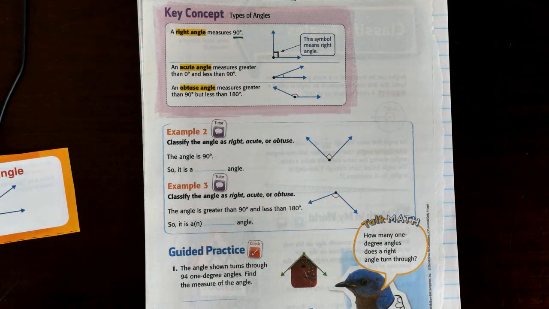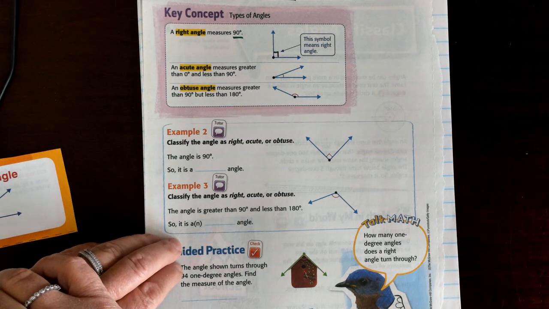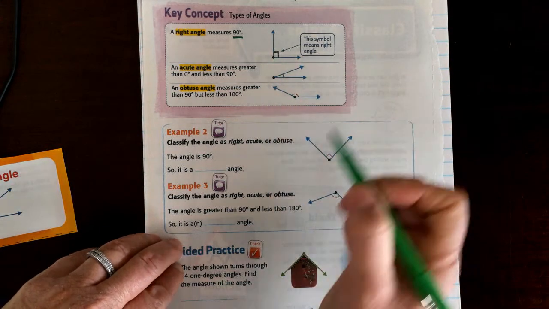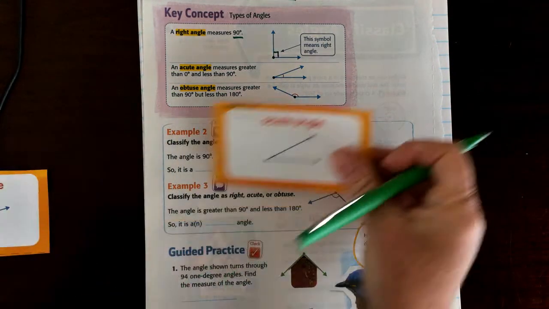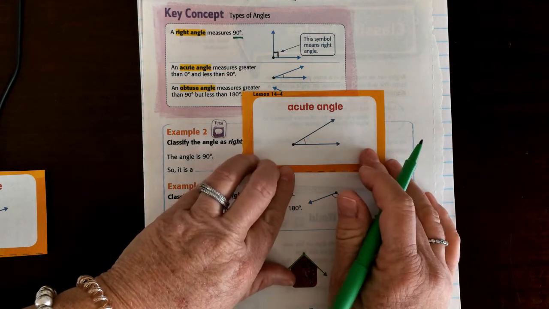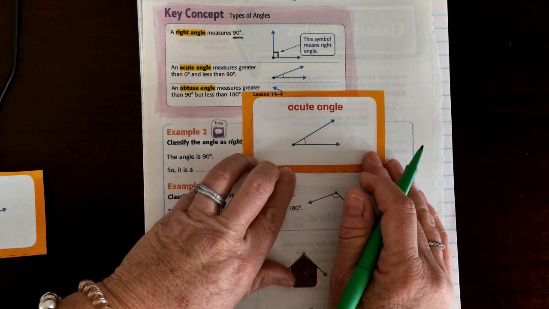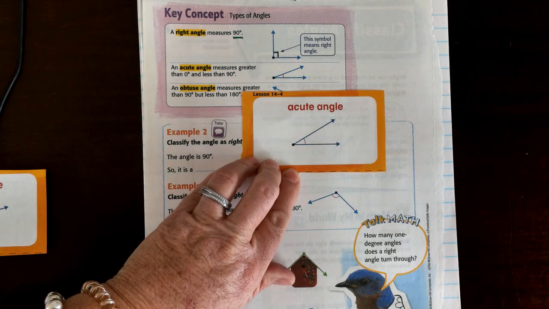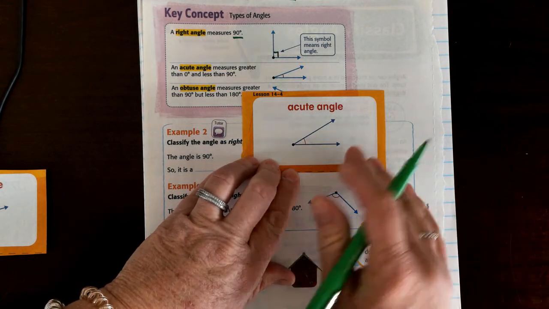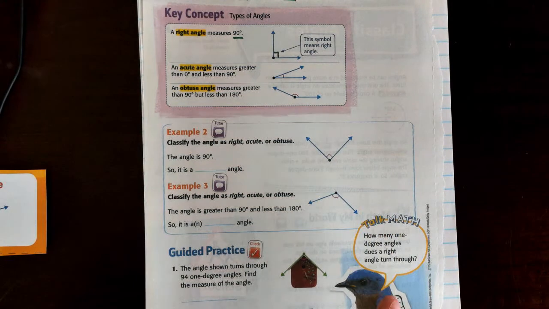An acute angle measures greater than 0 and less than 90. So it's smaller than a right angle. So it's smaller than 90 degrees. It's right here. I like to say it's a cute little angle. And it just reminds me that if I say a cute little angle, I can remember that it is smaller than a right angle. That's kind of how I do it. So a cute little angle is smaller than a right angle.